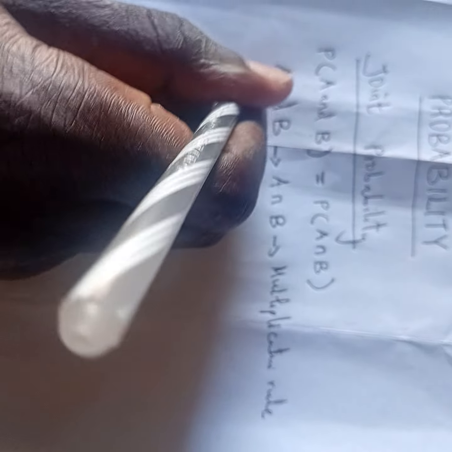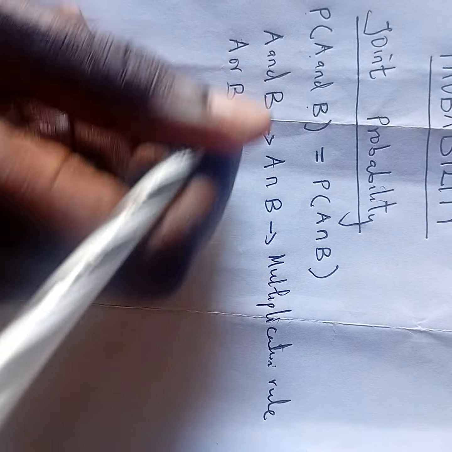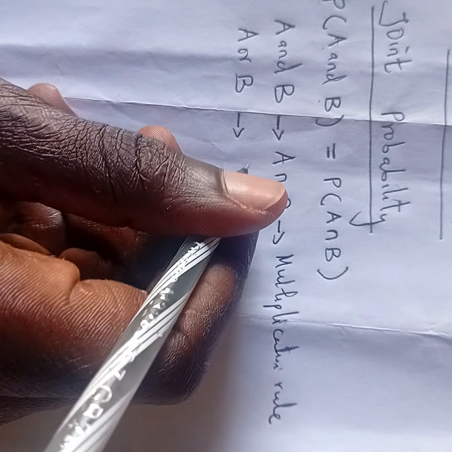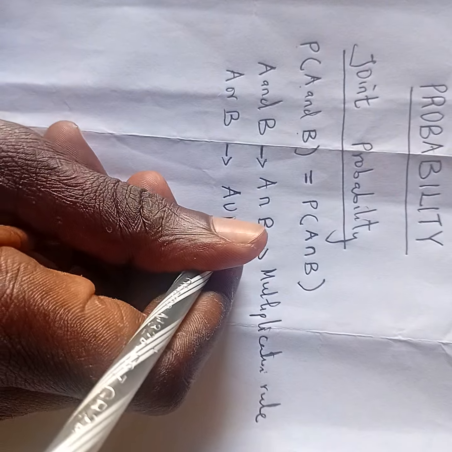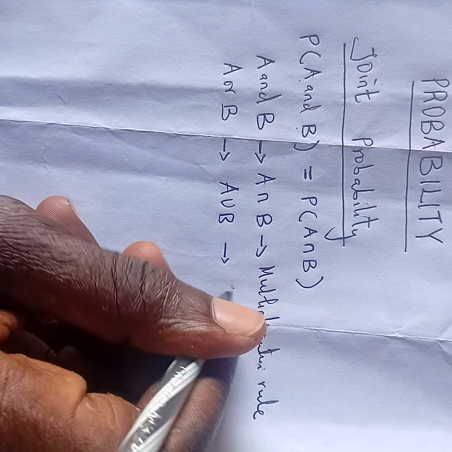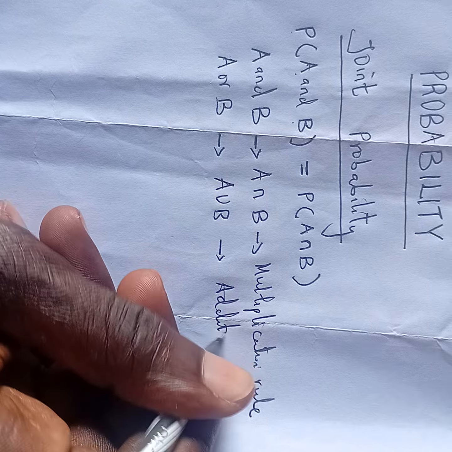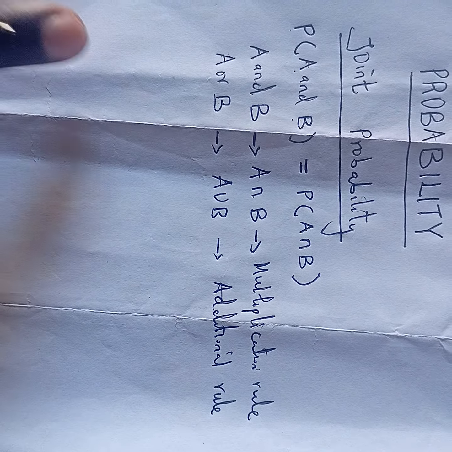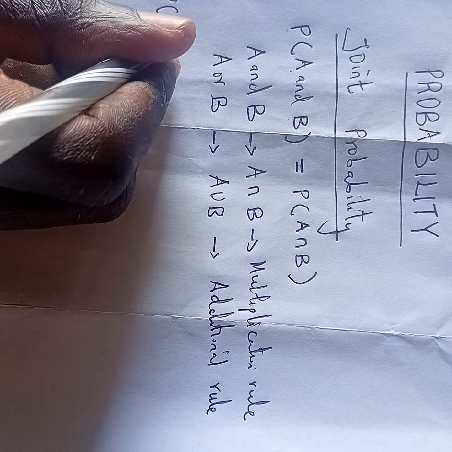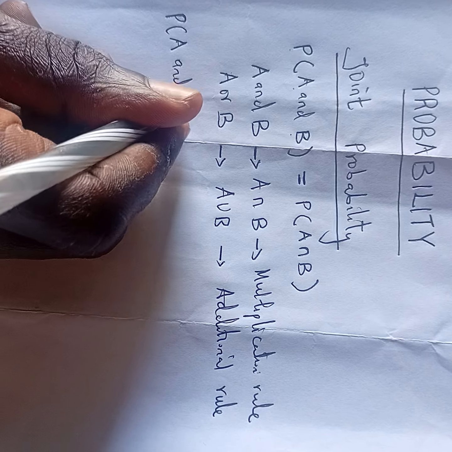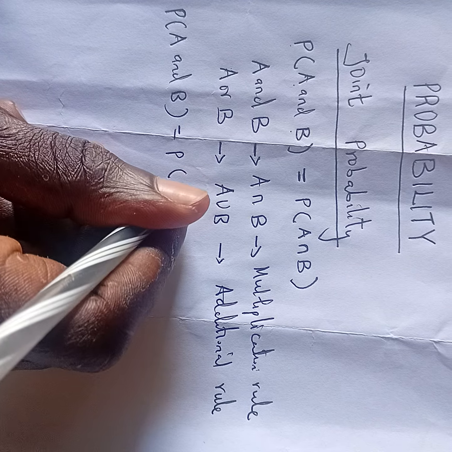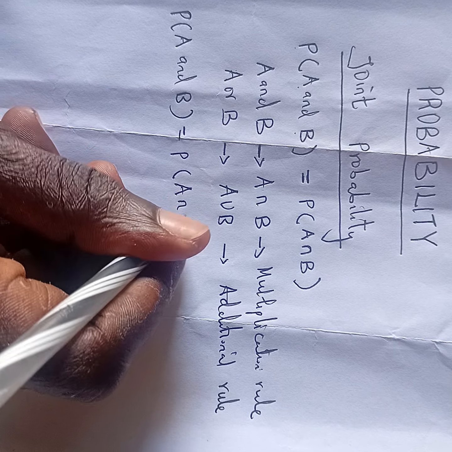And for A or B, the relationship between A or B and A union B is the addition rule. So the probability that A and B will happen is equal to the probability of A intersect B.